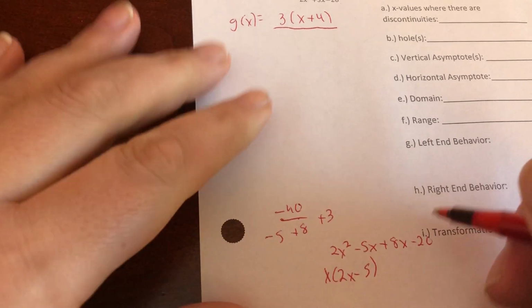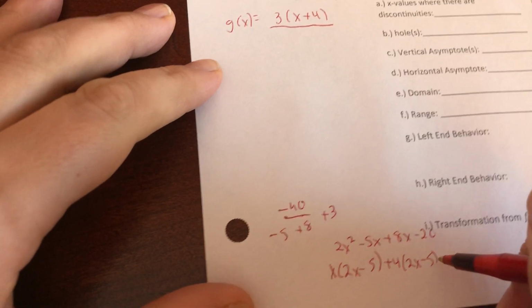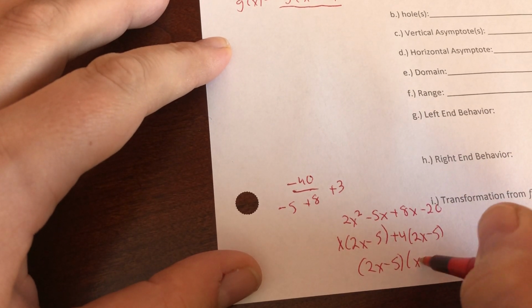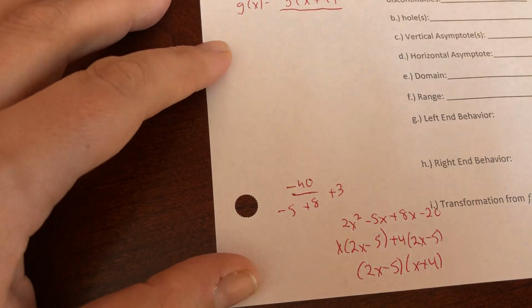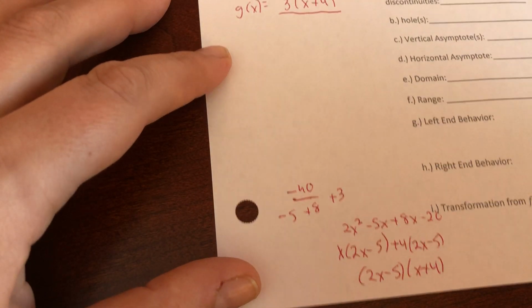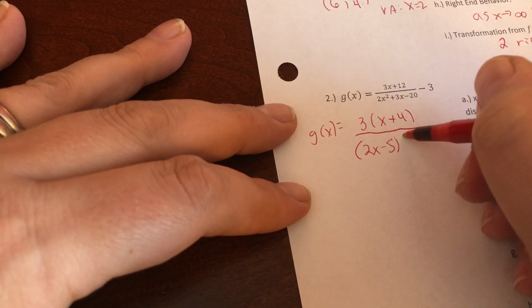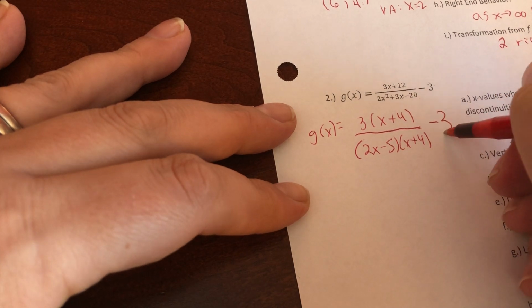We're going to pull out a positive 4 and we're going to be left with a 2x minus 5. So this factors to give you 2x minus 5 and x plus 4. That's factoring by grouping, which is done by splitting the middle. 2x minus 5, x plus 4. Okay, then we still have our minus 3 here, hanging out.